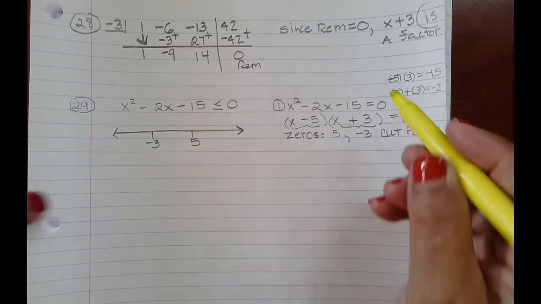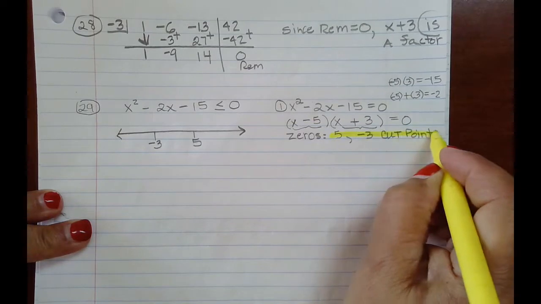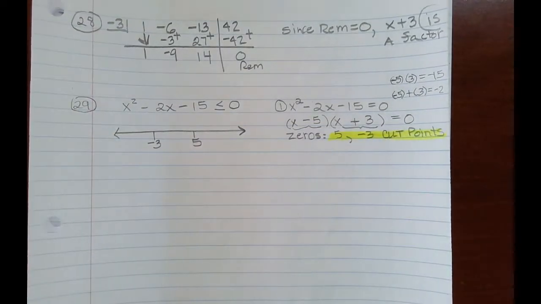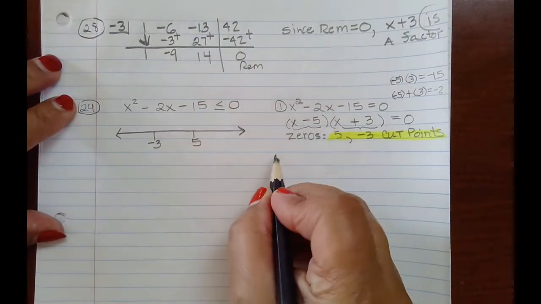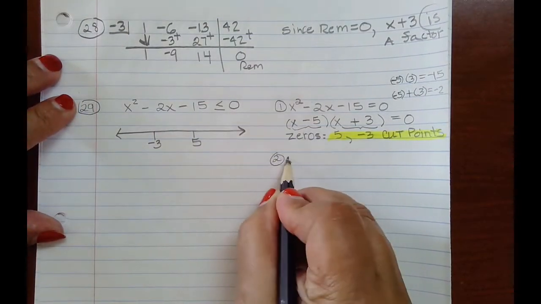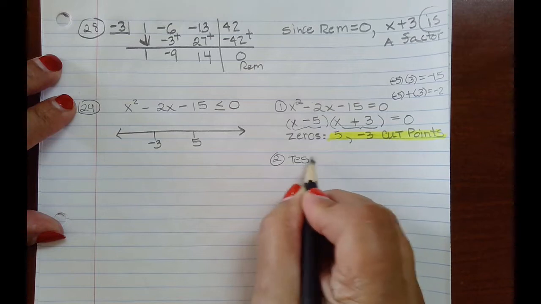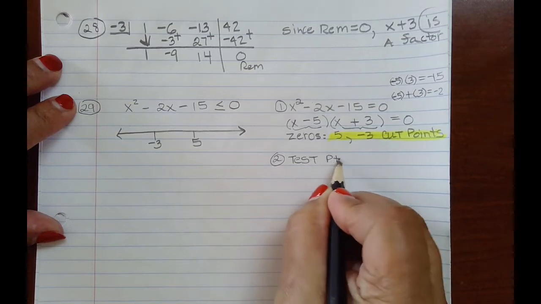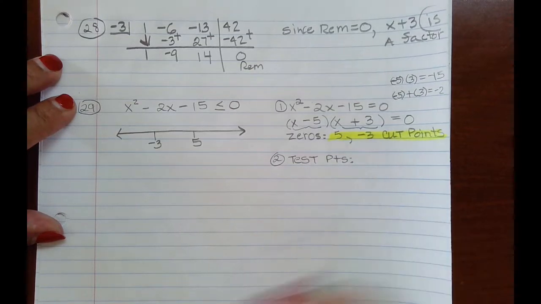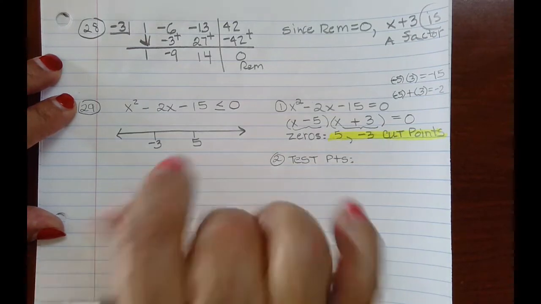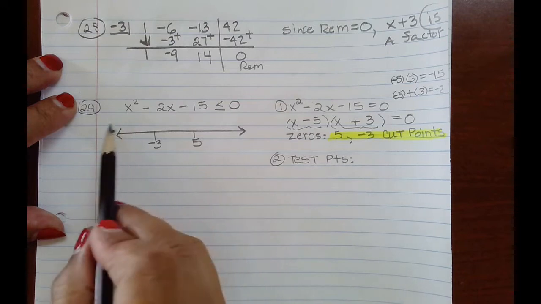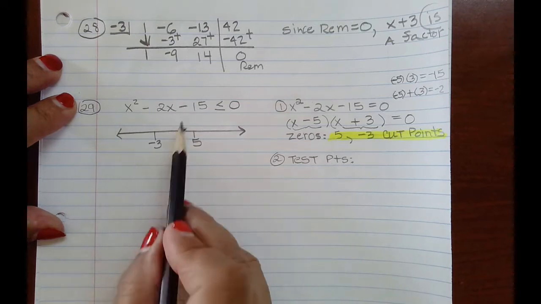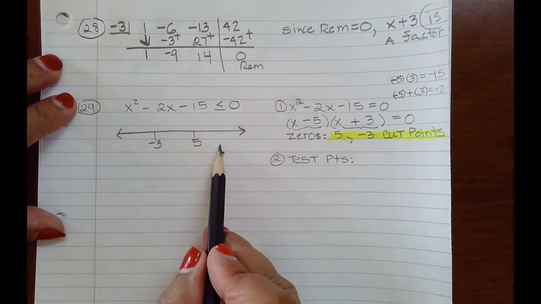Okay, so we tossed those cut points onto the number line, which were just the zeros of the equation. And now what you're going to do is test each of the intervals. So now you need what are called test points, because they are numbers that you have chosen in each of these 3 intervals, because the number line has been cut up into this interval to the left, this interval in the middle, this interval to the right.